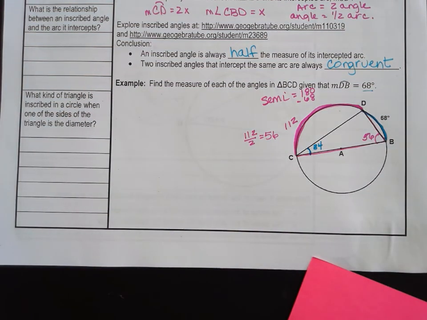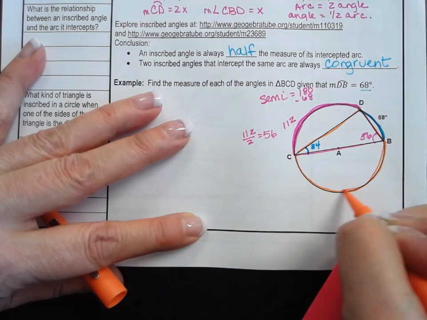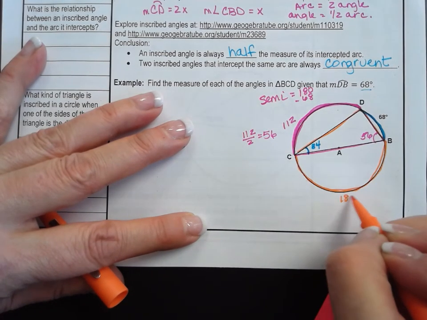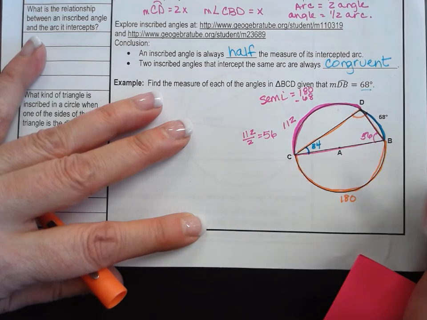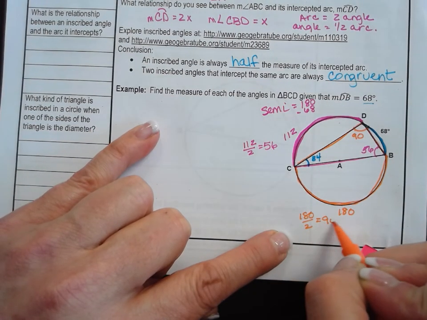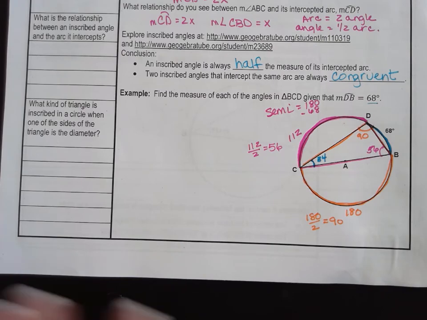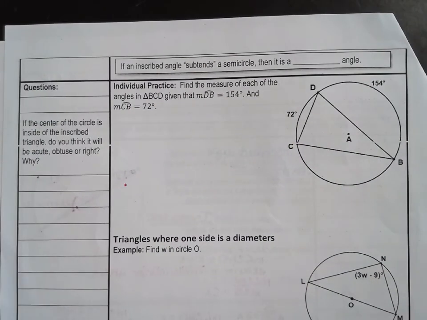All right. Now, let's find the measure of D. Since D intercepts this arc right here, what's the measure of that arc? 180, because it's a semicircle. So what's D going to be? 90. Because 180 divided by 2 is going to give you 90. Good? Make sense so far? Okay. Alrighty, if an inscribed angle subtends a semicircle, what does subtends mean?